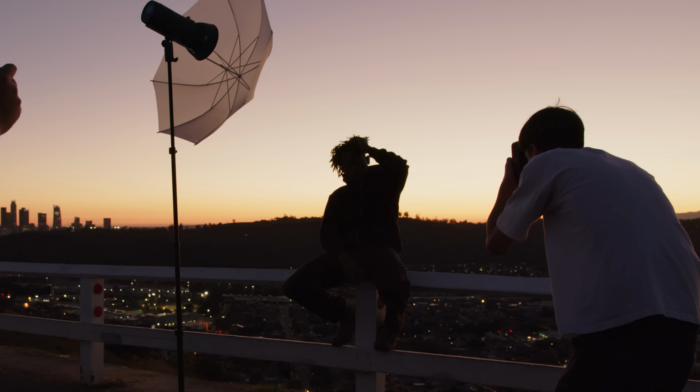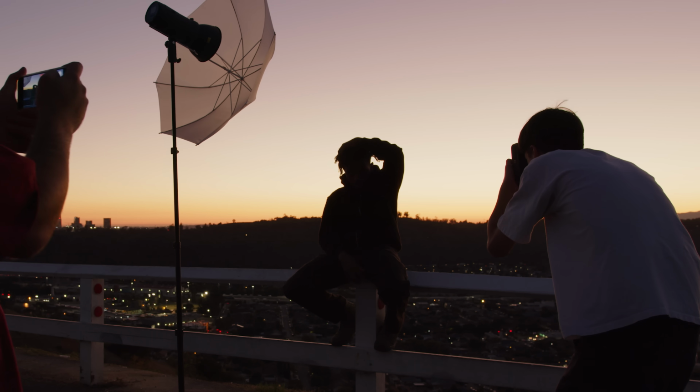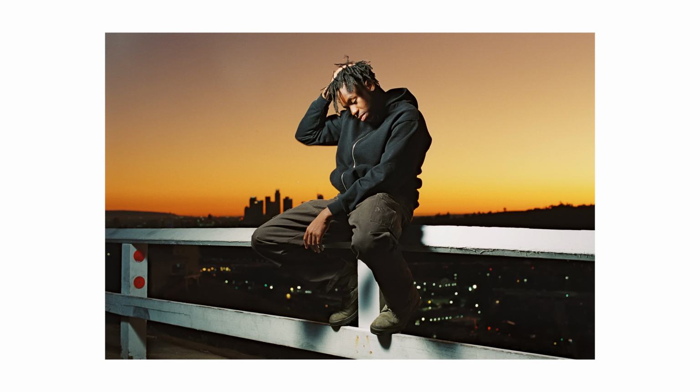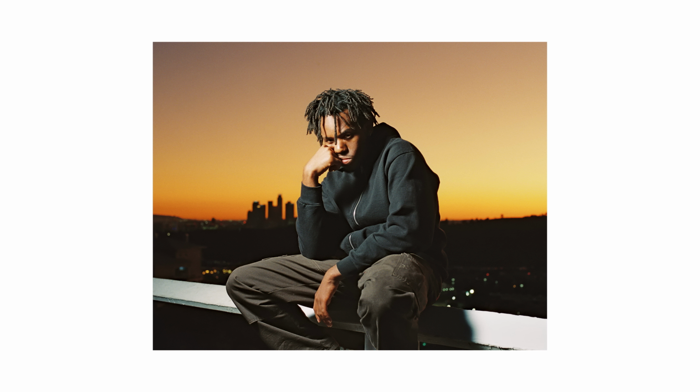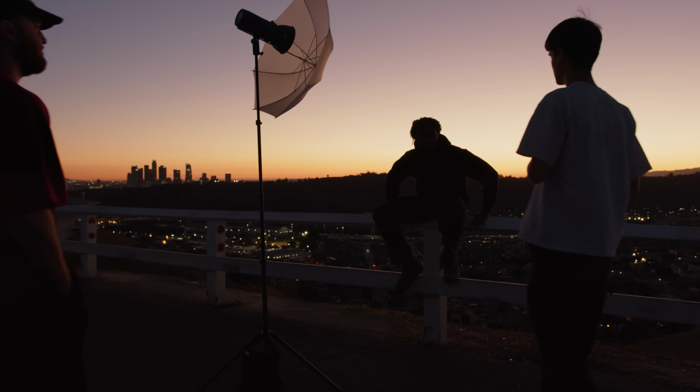I think it's amazing how much detail and contrast that this light adds to 35mm film. If I didn't know this was 35mm, I probably would have guessed it was maybe digital or medium format.